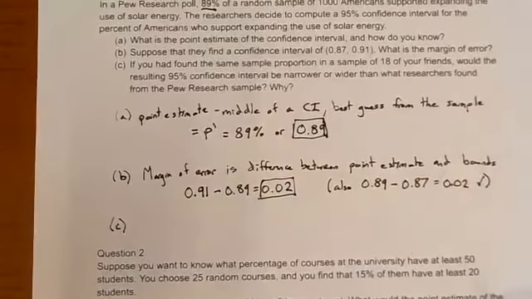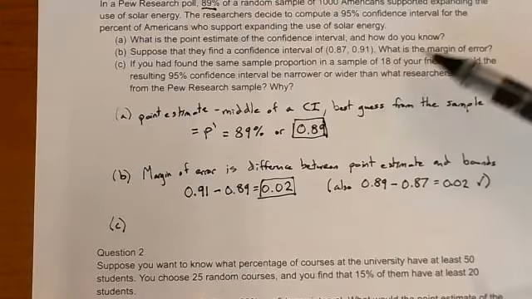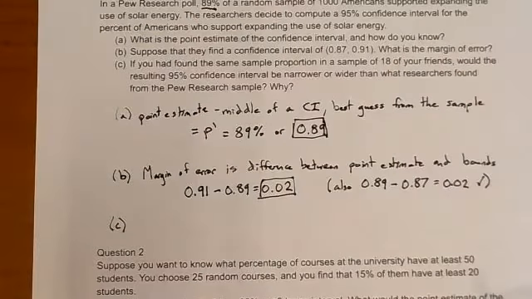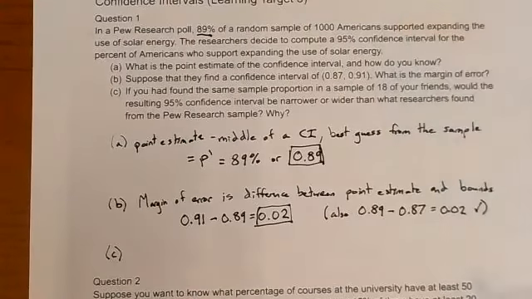So finally, this last part requires a little more interpretation and thinking about confidence intervals. So let's say we had found the same sample proportion, that 89%, in a sample of 18 of our friends. The question asks if the 95% confidence interval we would get based on that sample would be narrower or wider than what the researchers found here.